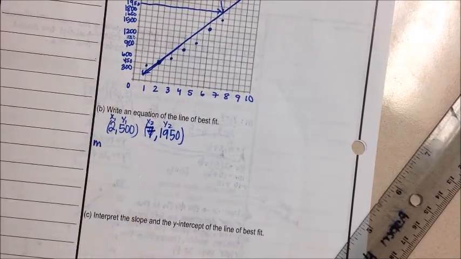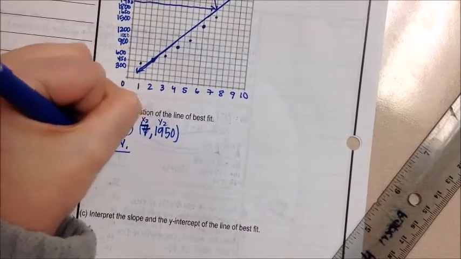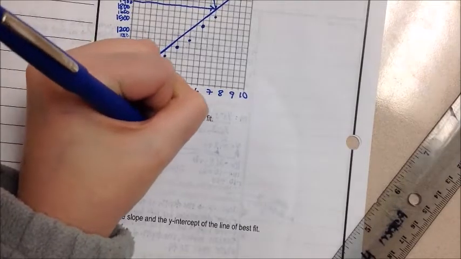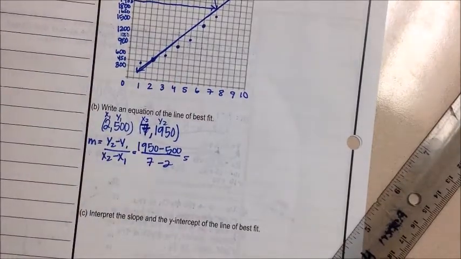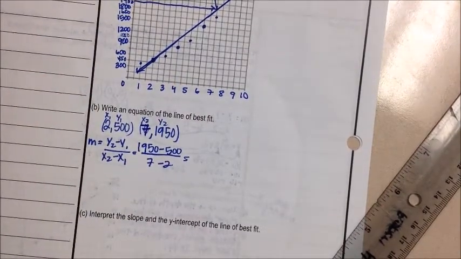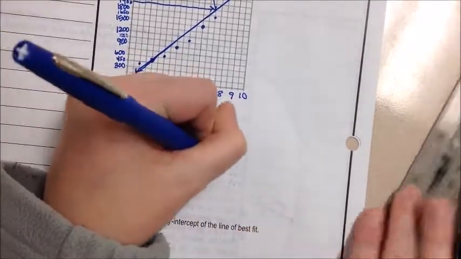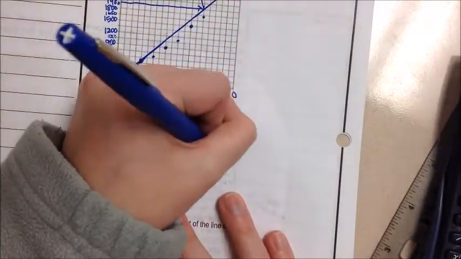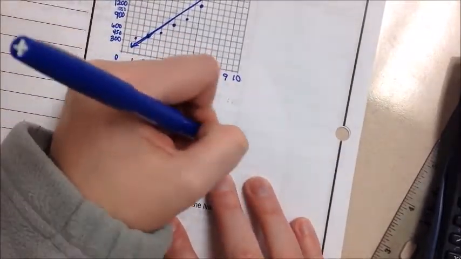So I have m equals y2 minus y1 over x2 minus x1. So I have 1950 minus 500 over 7 minus 2. Okay, let me grab a calculator. Okay, 1950 minus 500, that's 1450. And then 7 minus 2 is 5. So I'm going to divide 1450 divided by 5. And I got 290. Oops, 290. So my slope is 290.